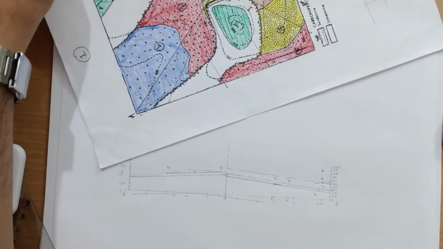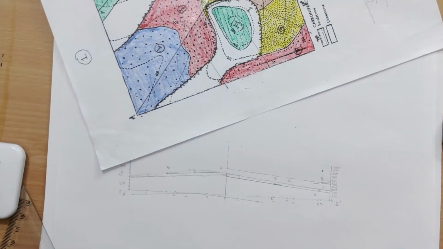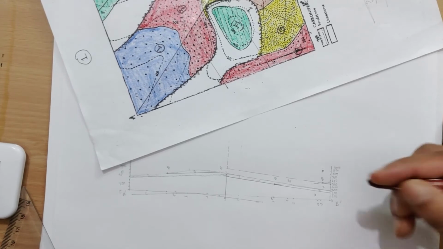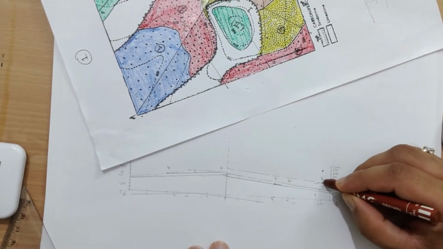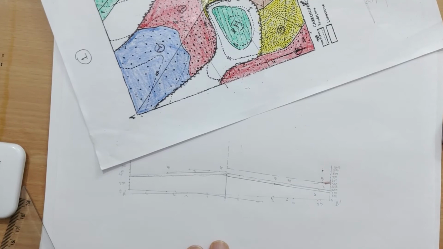So this is your map. For bed 4 we have chosen this color, and then bed 3 is represented by yellow.